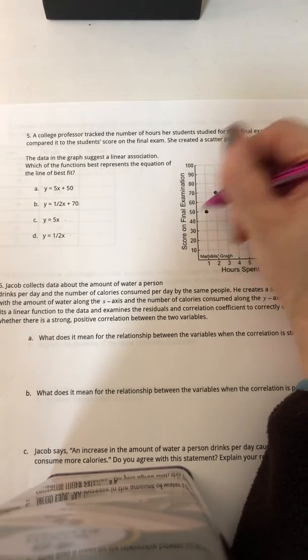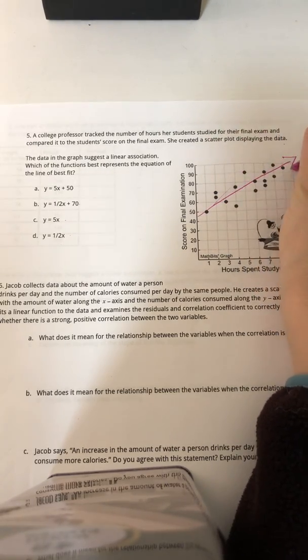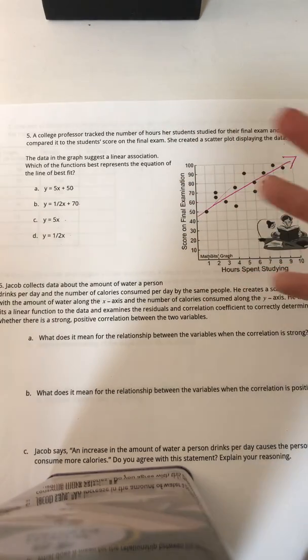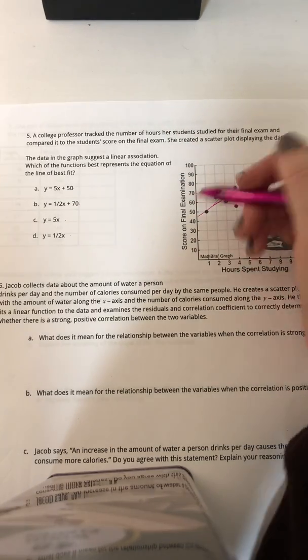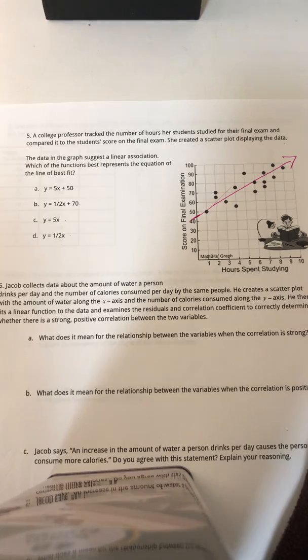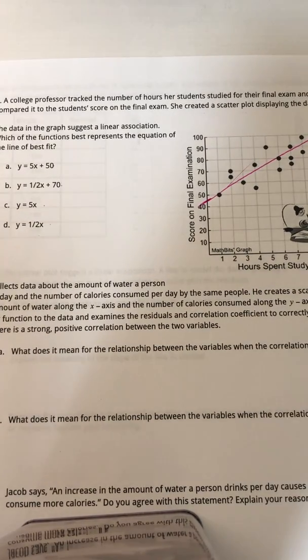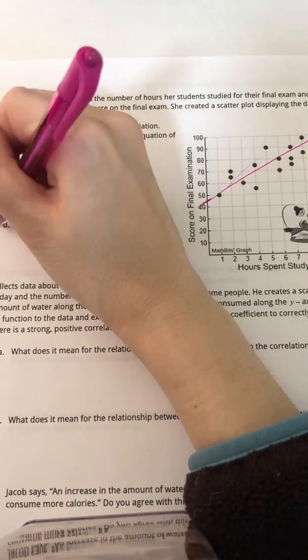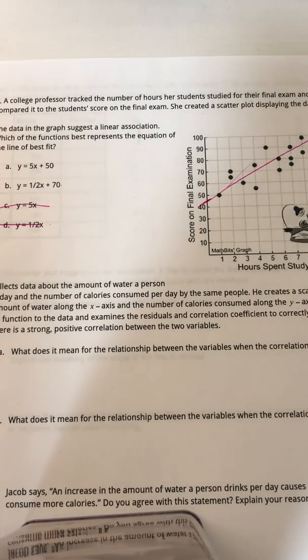Now, imagine your line of best fit. The line of best fit is going to be something like that, roughly. Definitely not crossing the y-axis at 0. So I can use my process of elimination skills to cancel out C and D. Can't be C and D because the y-intercept is not 0.